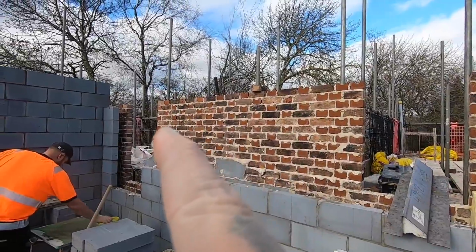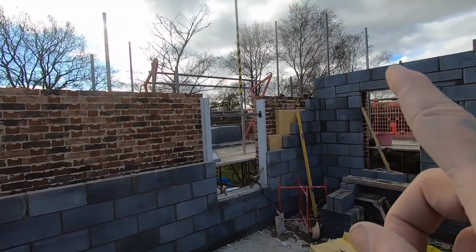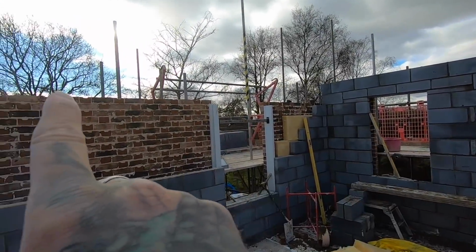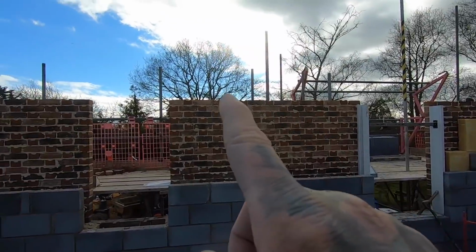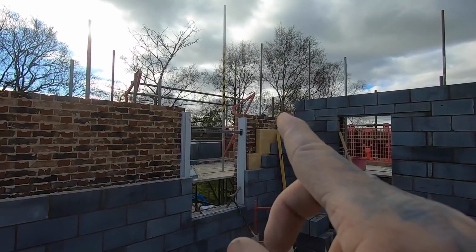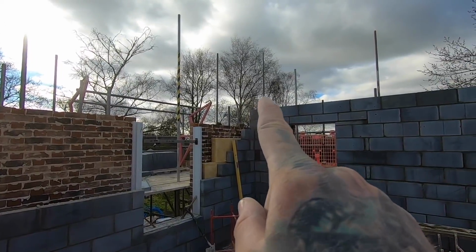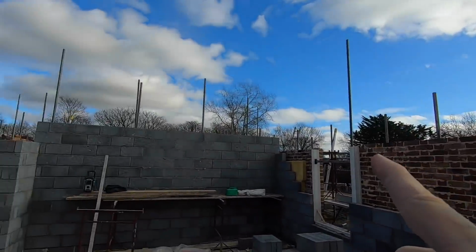So the reason I've done it is because, again, I'm going to use my laser level. I've put it in at the lintel height with a laser level, but I'm going to take from this corner like I did before, measure 300 up, mark it on the blockwork there, and then transfer that level from there to each one of these.